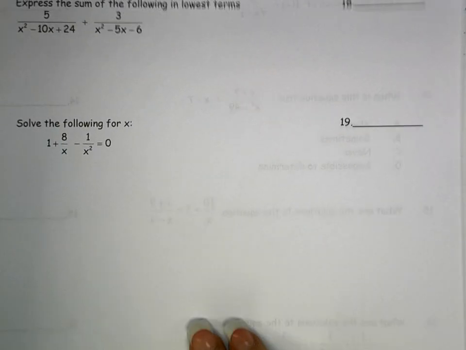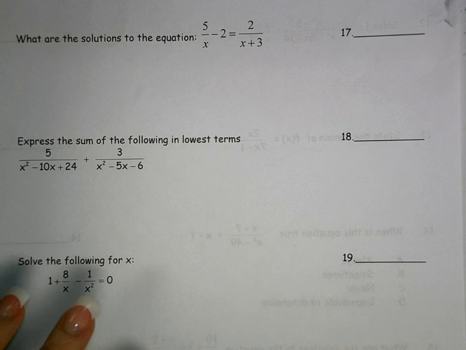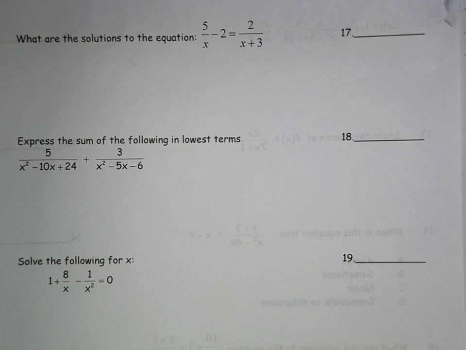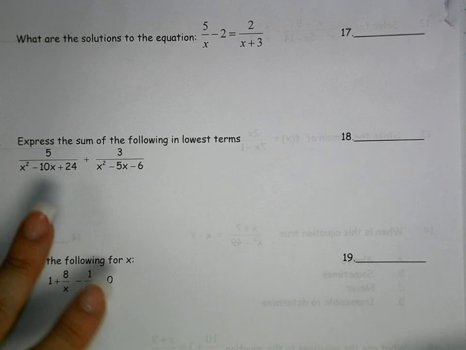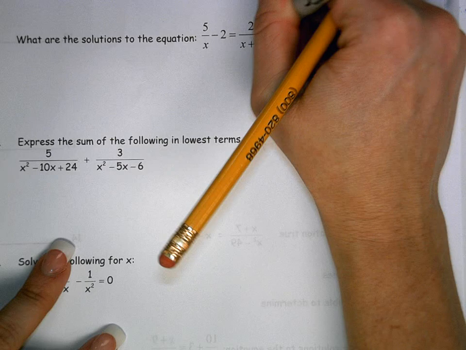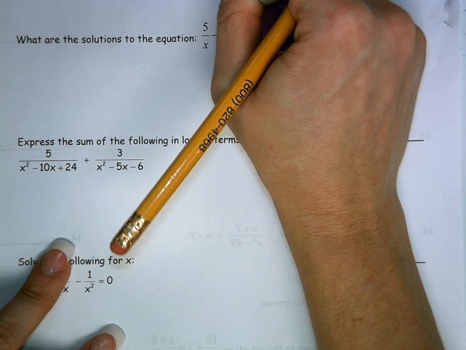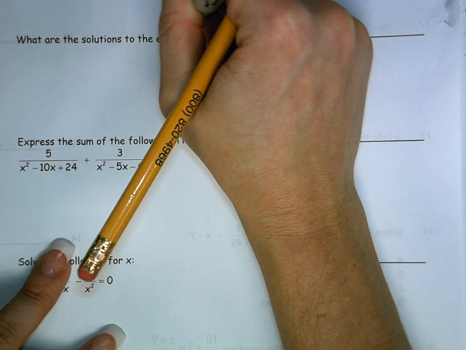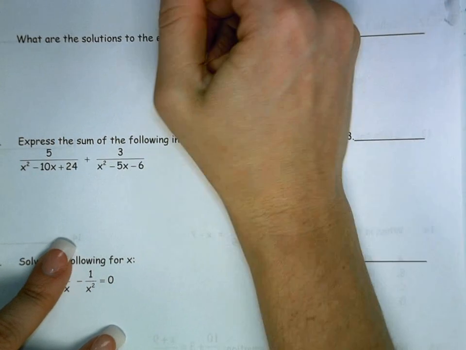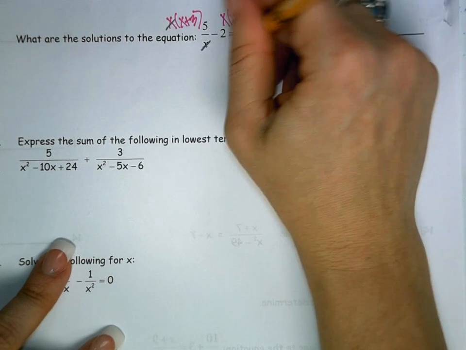Okay, on the back. What are the solutions to the equation? Okay, how do I get rid of these fractions? Do I want to get rid of these or get a common denominator? Get rid of them. What do I have to multiply by? x and x plus 3 next to every single part. Okay, the x's go away. The x plus 3's go away.